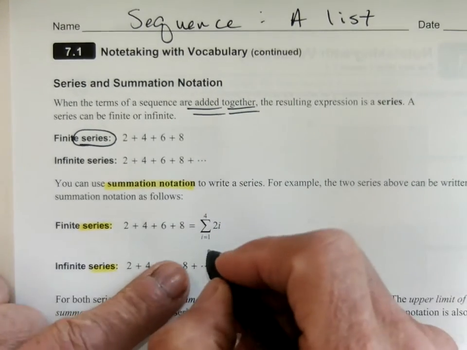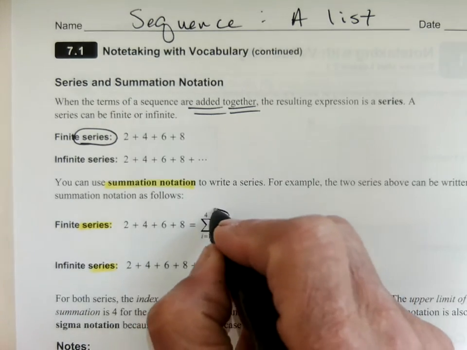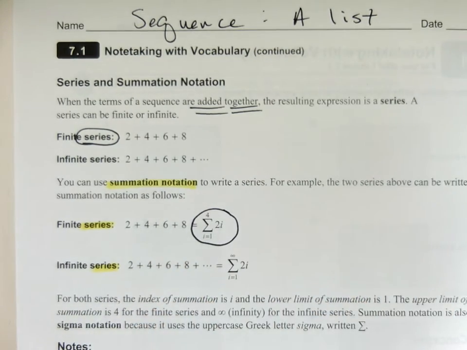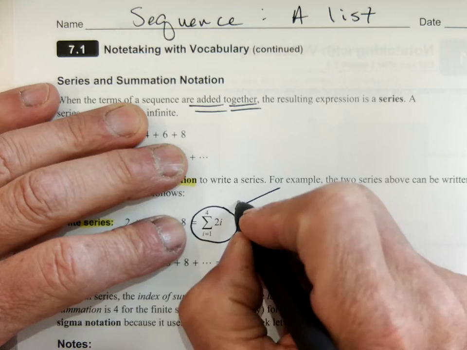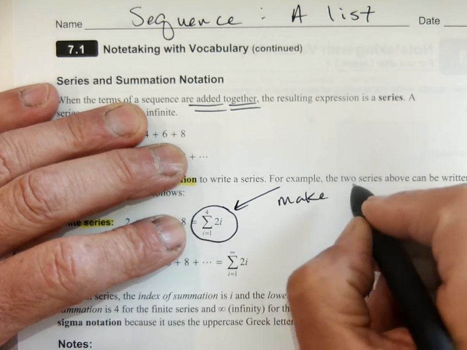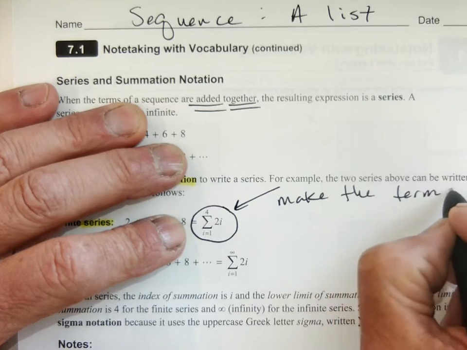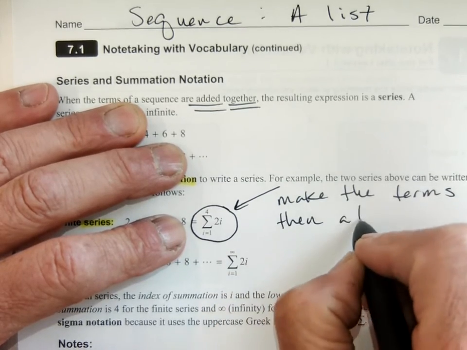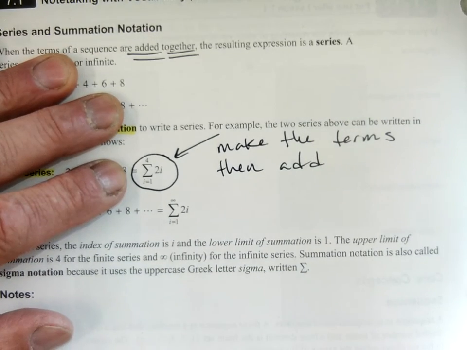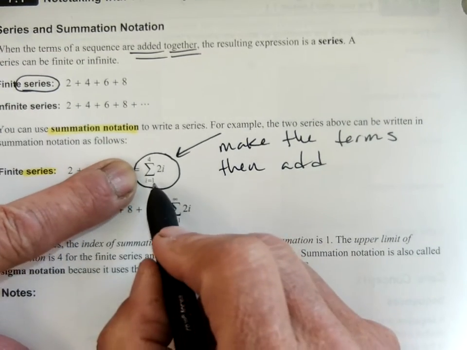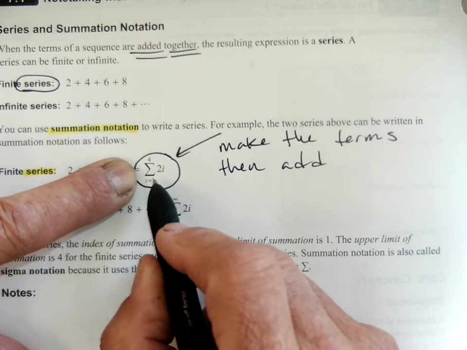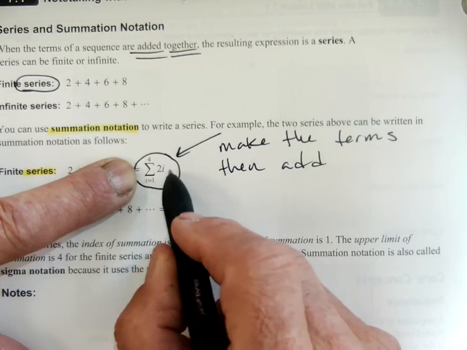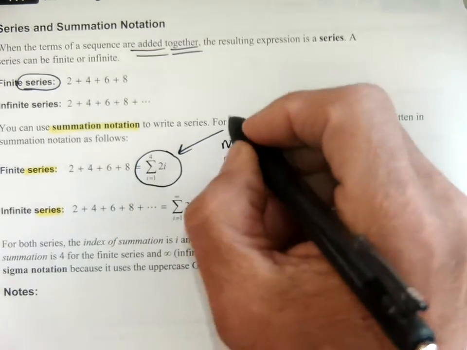So they give us the first example. If you're given this as an example, you're like, what the heck? What does this mean? Well, this symbol means make the terms, then add. I'm going to plug in 1, 2, 3, and 4, because we're plugging in from 1 to 4. Start at 1 and go to 4.